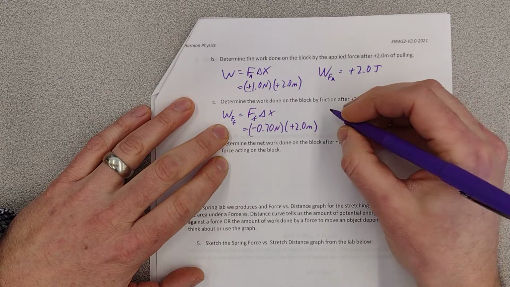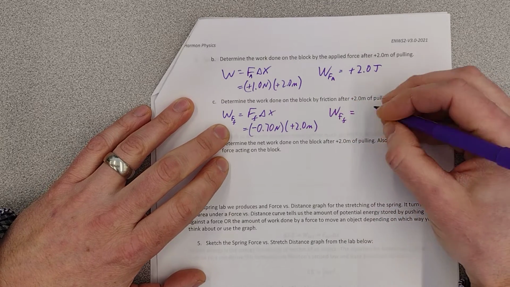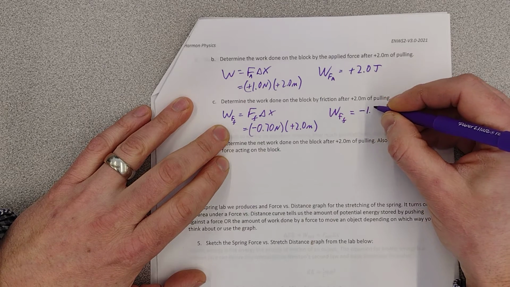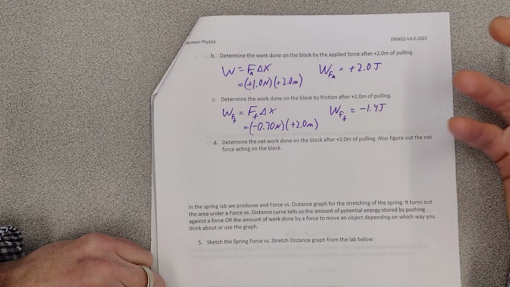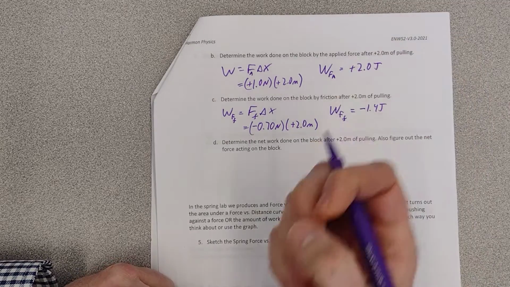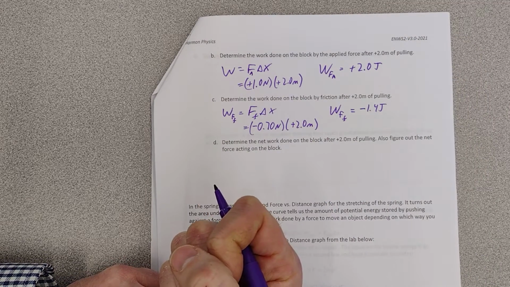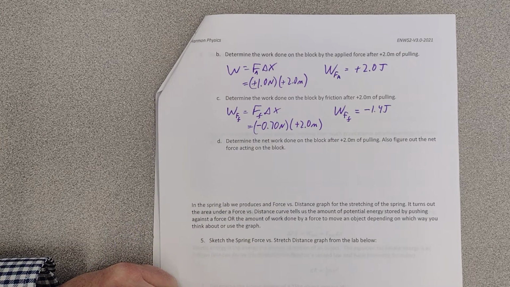That ends up being, the work of the force of friction ends up being negative 1.4 joules. All right, so while the applied force is doing work to increase the kinetic energy, friction is robbing kinetic energy from the block, converting it into heat energy or thermal energy, and the block can't get up to as great of a speed.